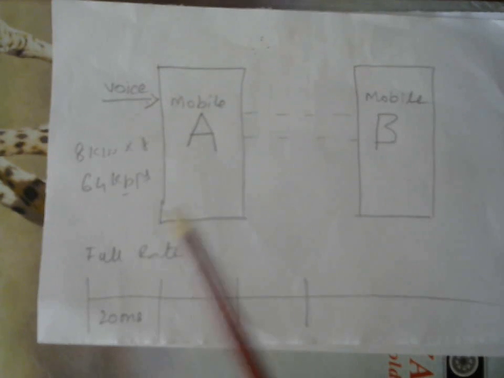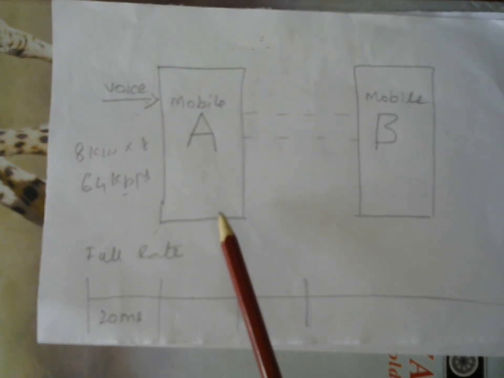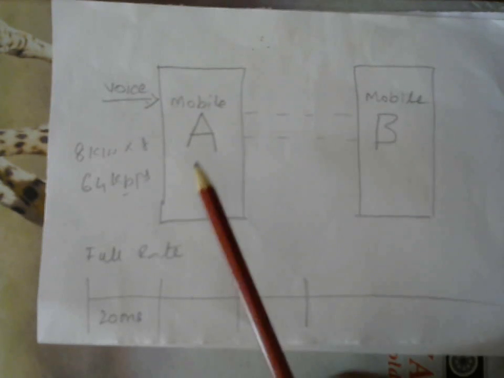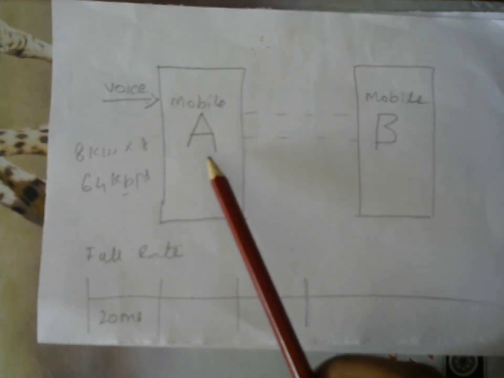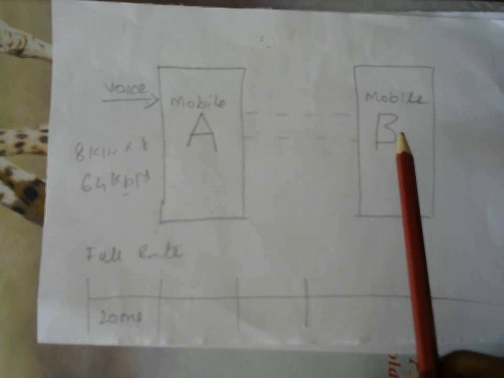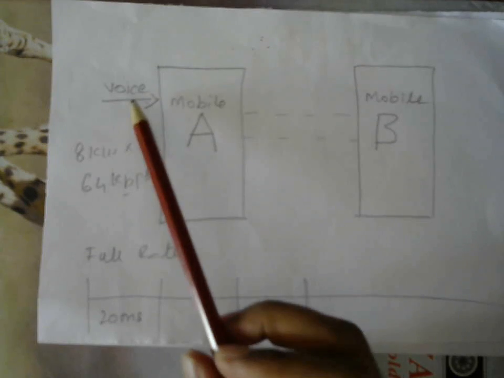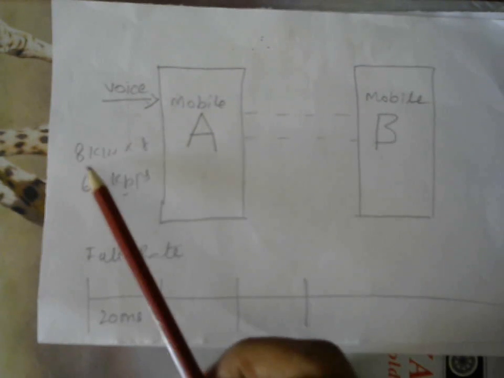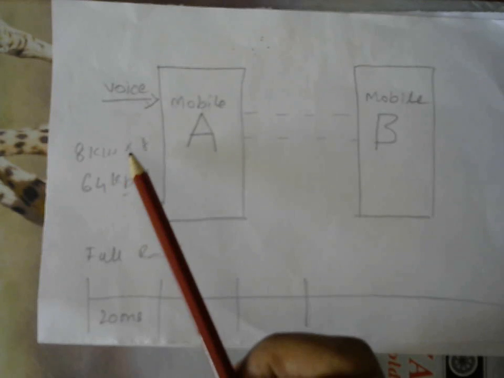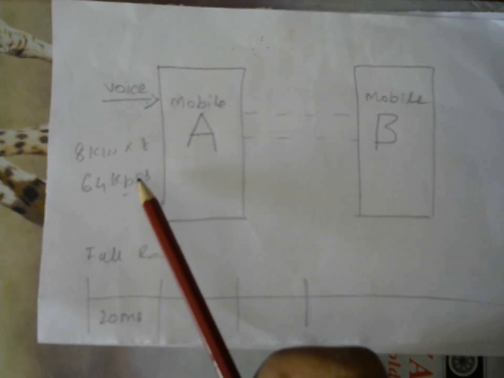So I have taken the example of a voice processing function in the mobile phone. Take an example of a person making a voice call from mobile A to mobile B. Here voice samples are taken at a rate of 64 kilobits per second. That is 8 kilohertz sampling frequency times 8 bits per sample. So 64 kilobits per second.